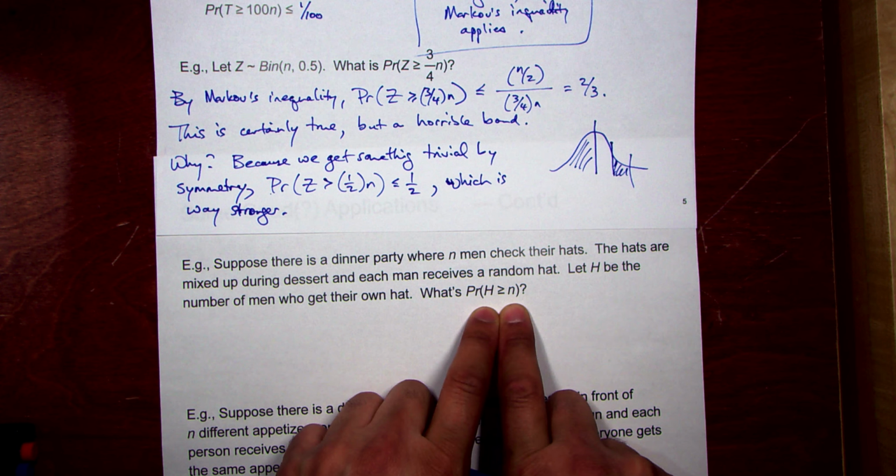That's the probability bound. But the actual probability of getting n is 1/n factorial. So it's 1/n versus 1/n factorial. It's not a great bound.